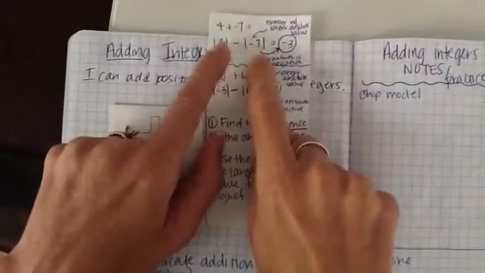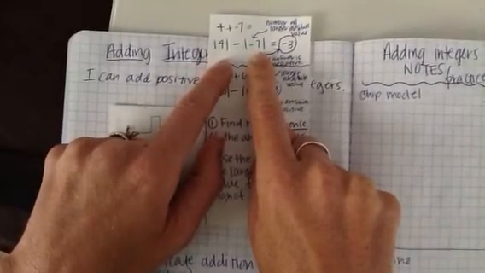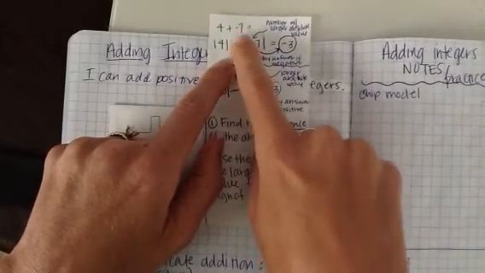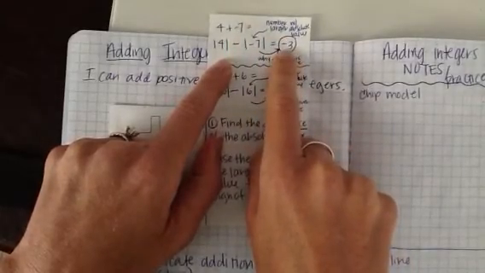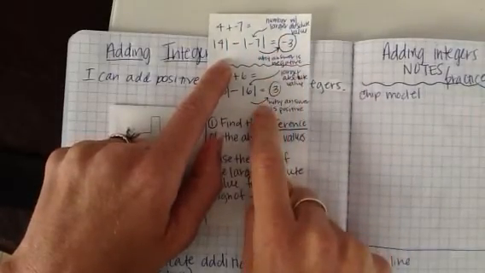So the difference in the two numbers, the difference in the absolute values, which was 3, and then because negative 7 has a greater absolute value, the answer, or the sum, is going to be negative.